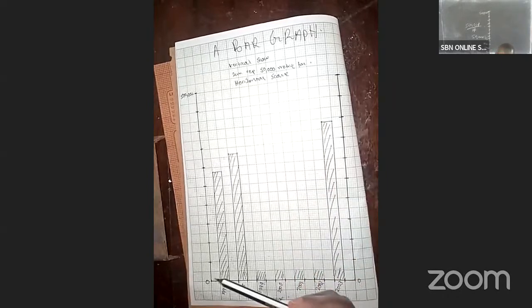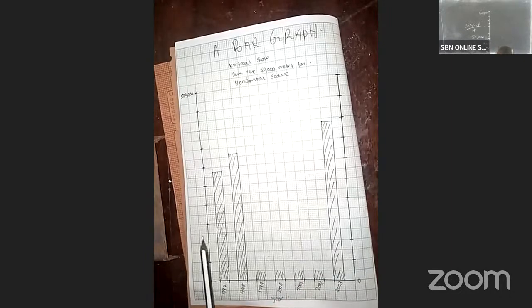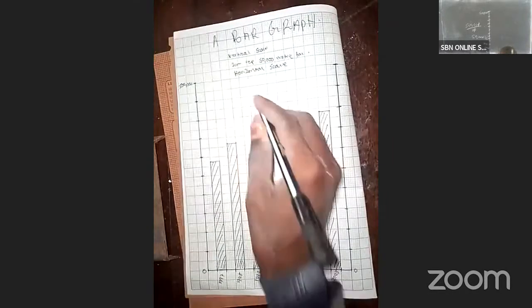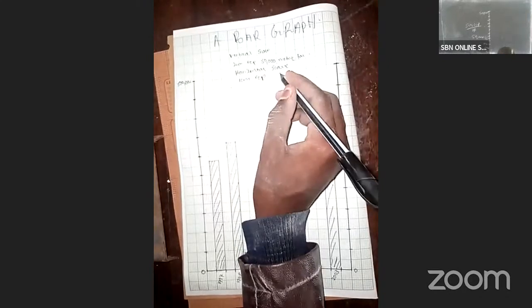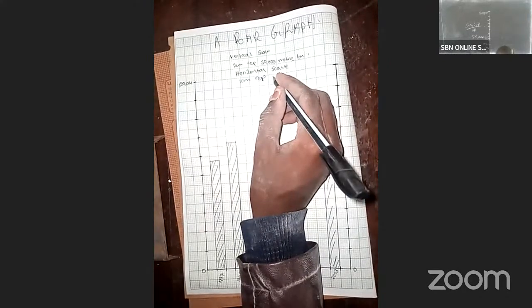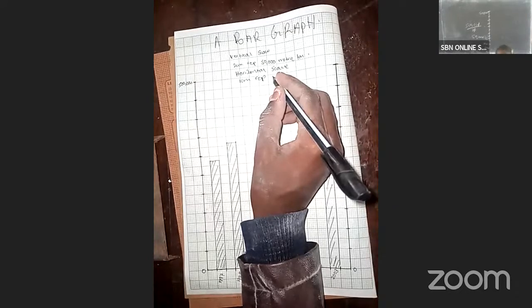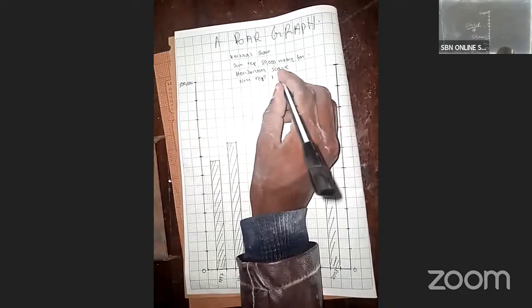You cannot say 2 centimeters. Here, there is no information. You say 1 centimeter representing what? 1 year.